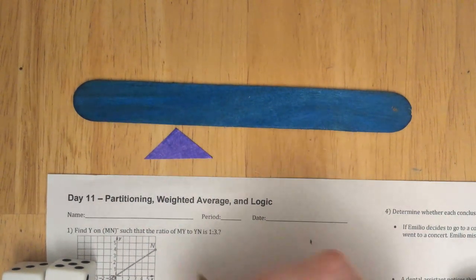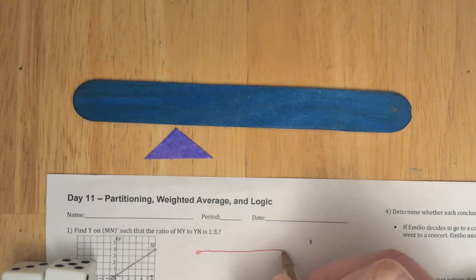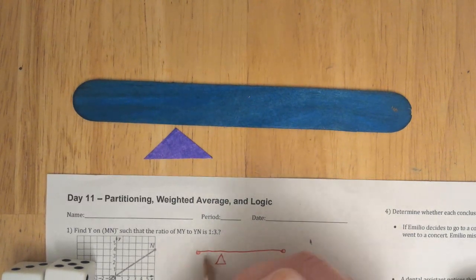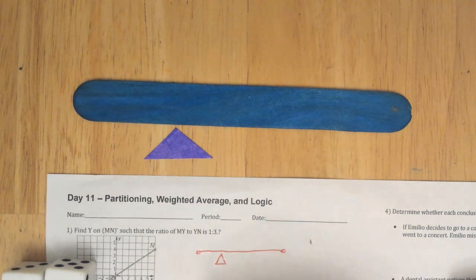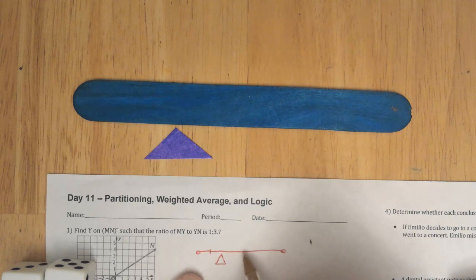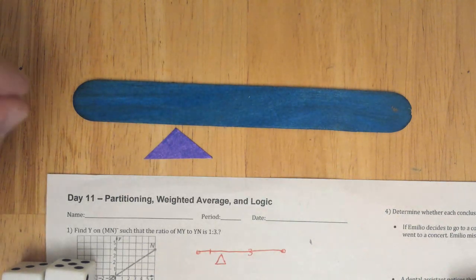So, and I'll put this on my paper. So this is a distance of 1, and this is a distance of 3. That's what's going on right now. So a distance of 1, and this is a distance of 3. All right, so that's what's happening right now.